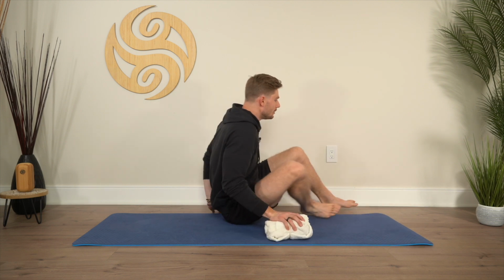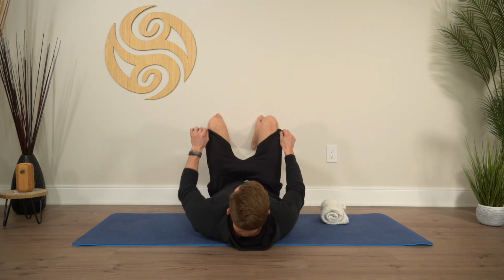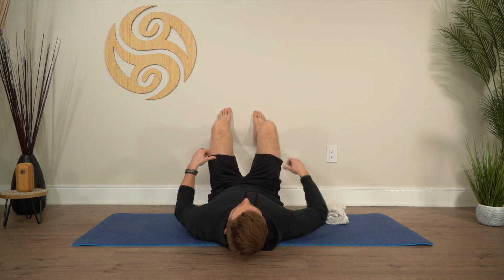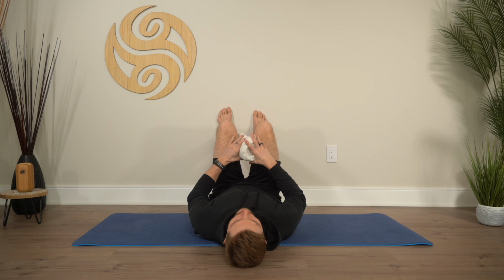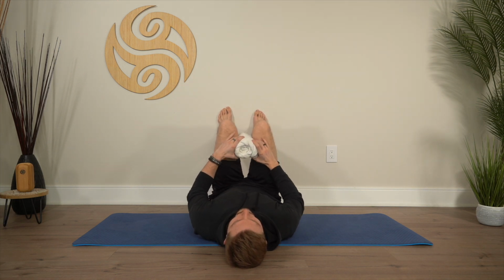So let's get started. All we need for this exercise is a rolled up towel or a foam roller or even like a ball to place between your thighs and a wall. And to get into this, we're gonna be on our back. And let's have our hips at 90 degrees and our knees at 90 degrees. This will be placed between the thighs, approximately midway or even a little bit higher if you would like.